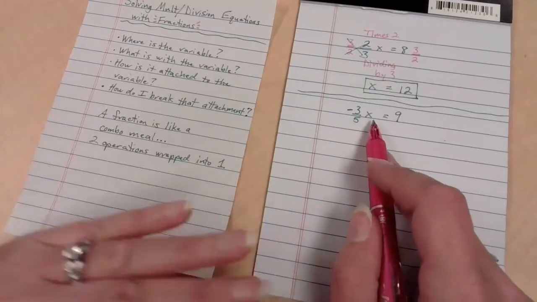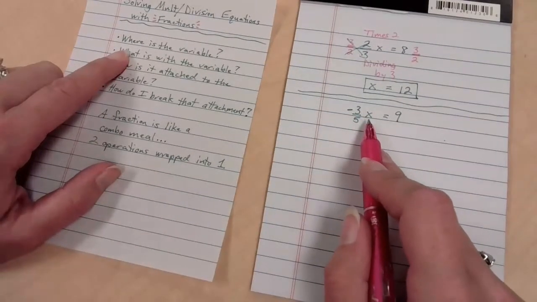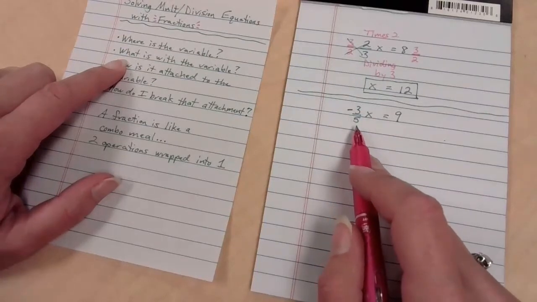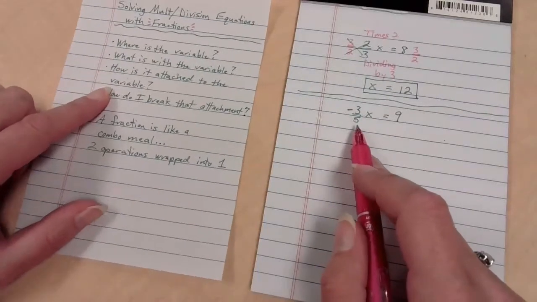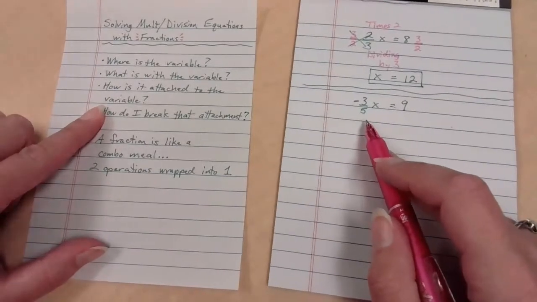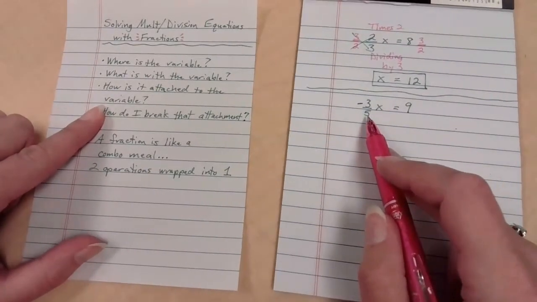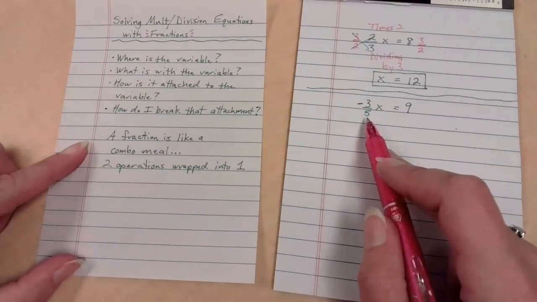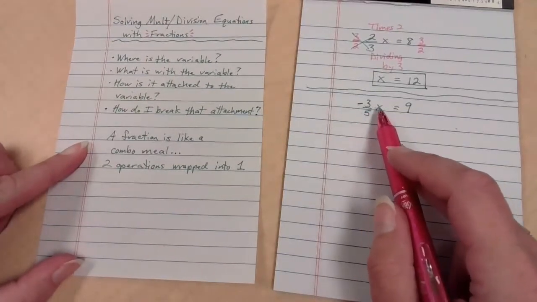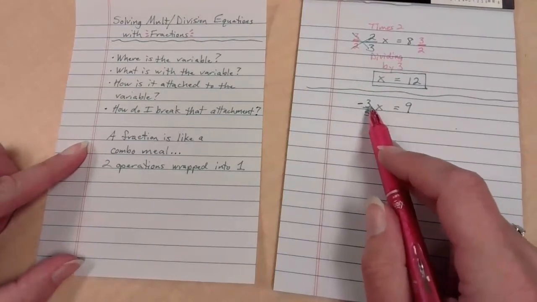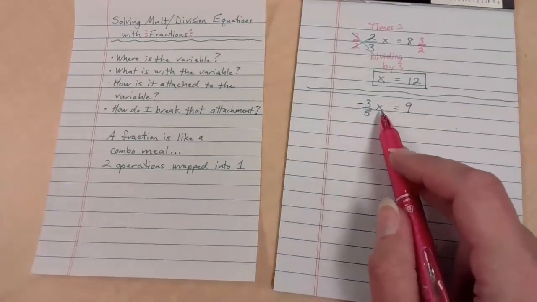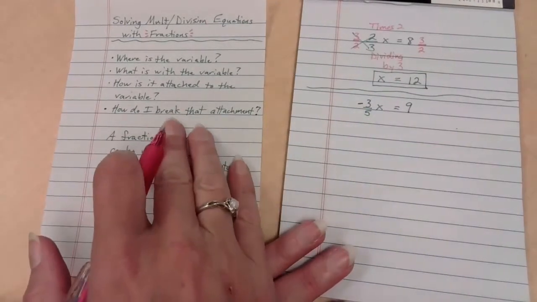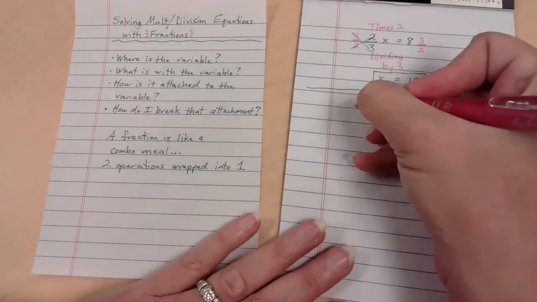And again, where's the variable? There's my x. What's with the variable? Well, this is negative 3/5, but how is it attached? So let's think about how we can view this attachment. Is this negative 3/5, or am I really looking at a combo meal? Am I looking at two things wrapped into one? This says that I'm doing negative 3 times x, so this is multiplication here, but this says that I'm dividing by 5. How do I undo these operations? I'm trying to break the attachments to make this happen.